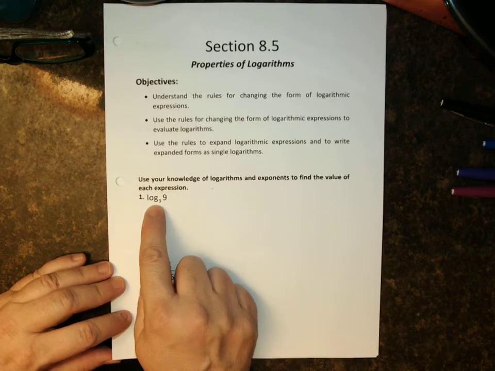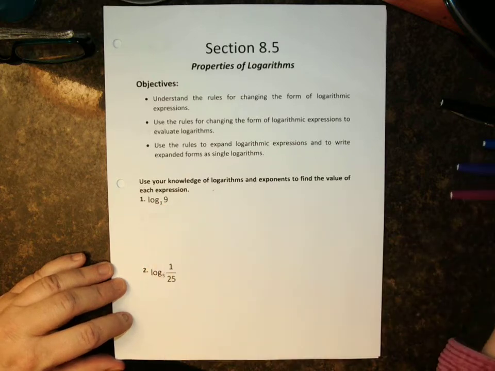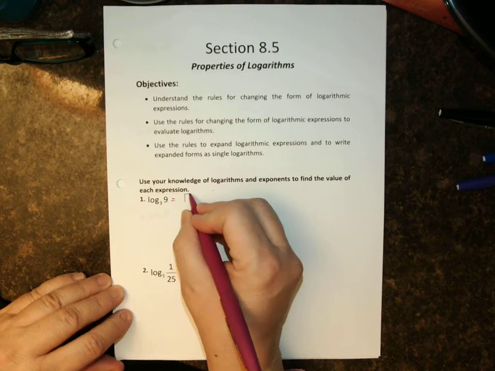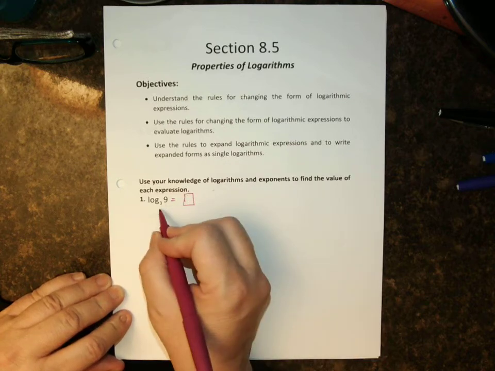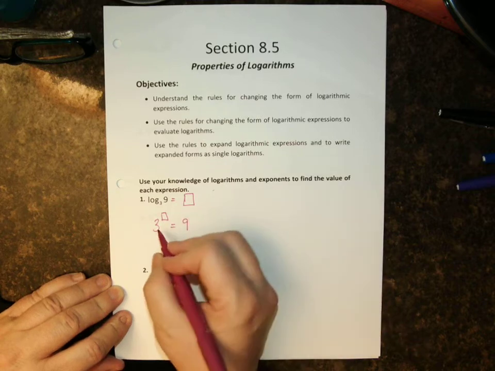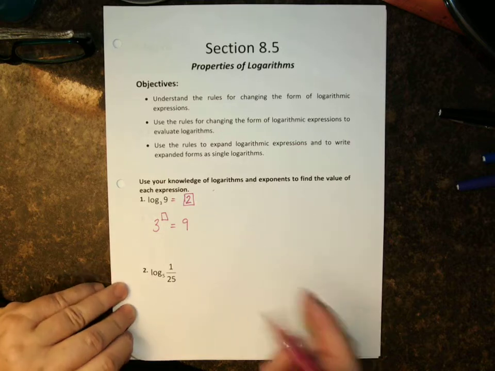Okay, so if we begin this first part, they're asking us to take the log of 9 base 3. And so we're being asked what exponent would be needed to solve this, okay? So 3 to what exponent would give us 9? And you can tell 3 to the second, so the answer needs to be 2, okay?